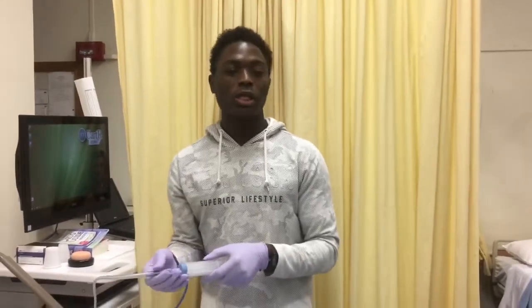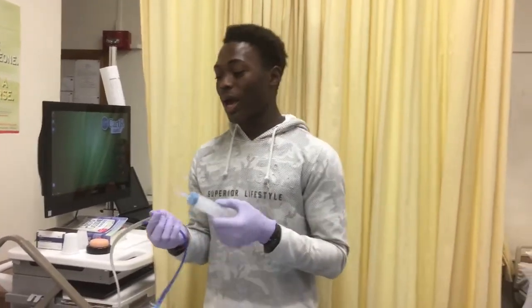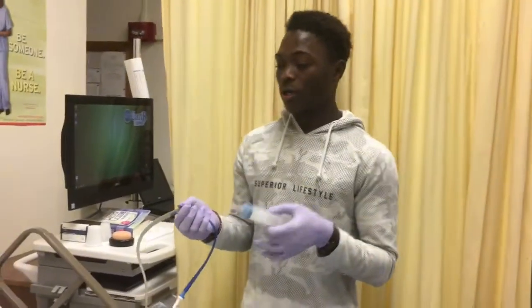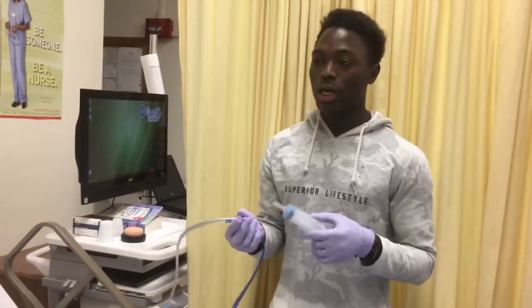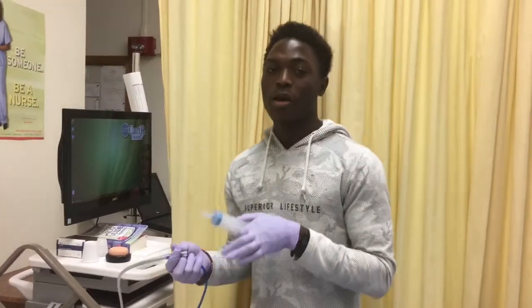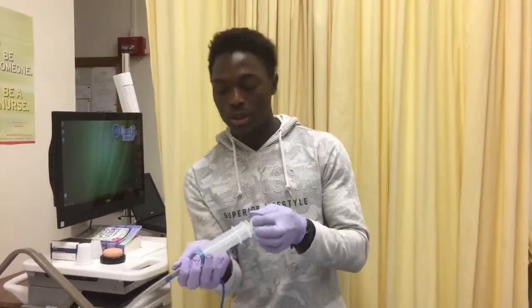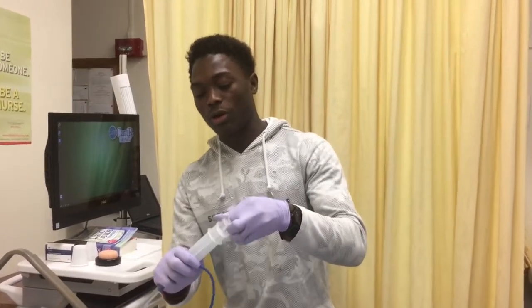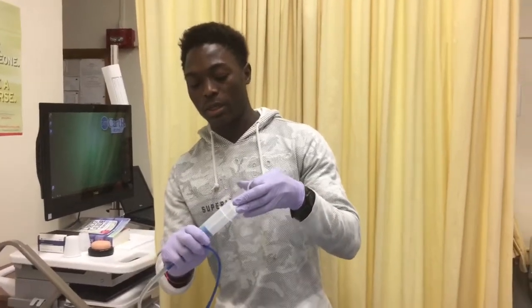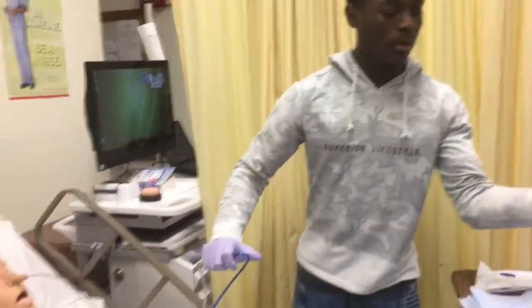And you can also do the residual. The residual is the food that is left in the patient's stomach after the 4 hours. So after 4 hours, she had 400 milliliters of full liquid, and now I'm gonna check for residual. To do this procedure, you're gonna remove all the food content that's in the patient's stomach. It's a continuing process. Put it in here.